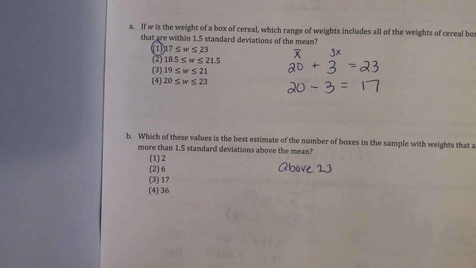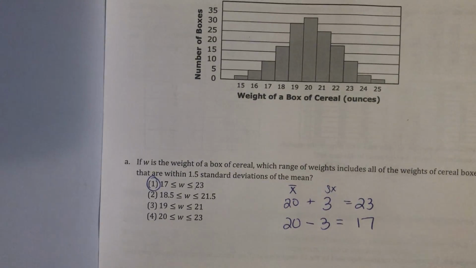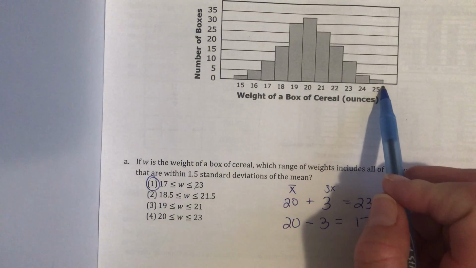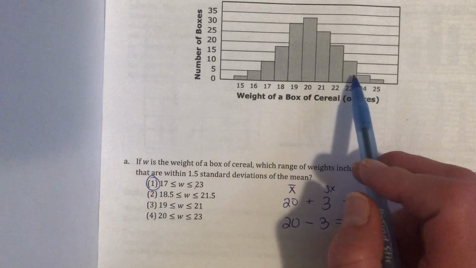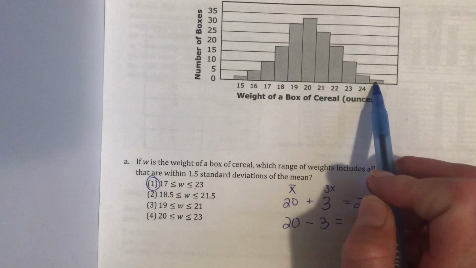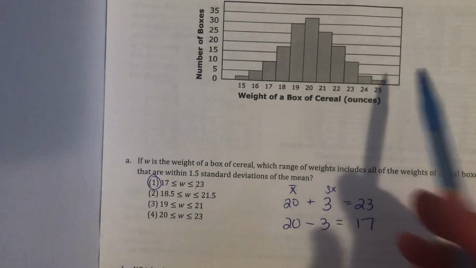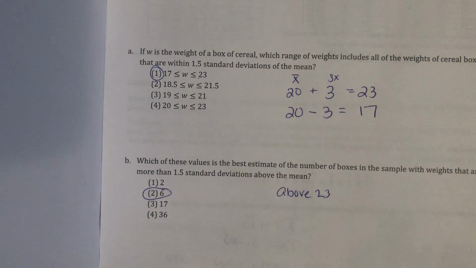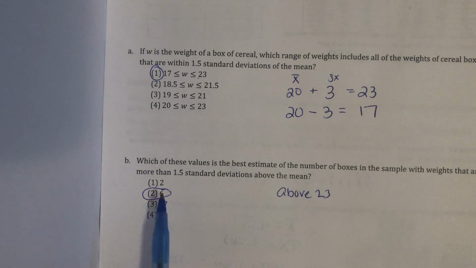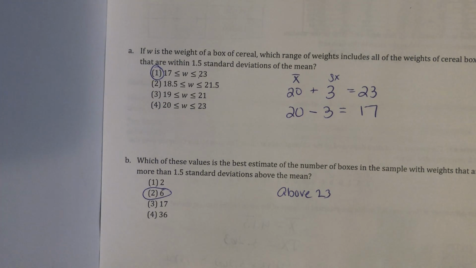So if I look over here, above 23 would include 24 and 25. So now I can't really tell exactly what this is, but I don't know, maybe like 4 and 2, for example. 4 and 2 would add up to 6. And it's not like there's any other choice that's remotely close to 6. 2 would be too little. 17 is out of the question, so is 36. So choice 2 would be the answer there.